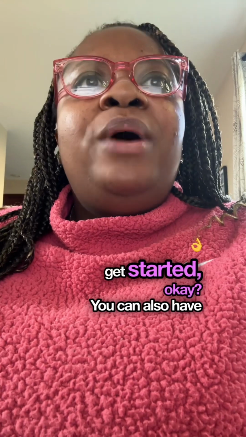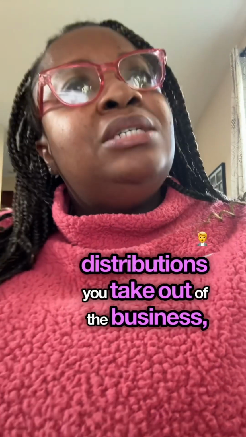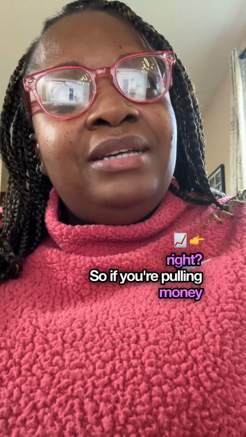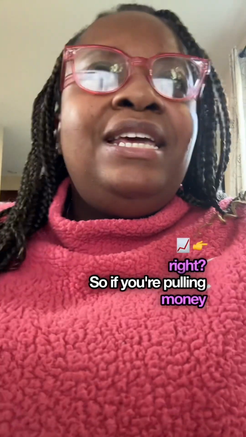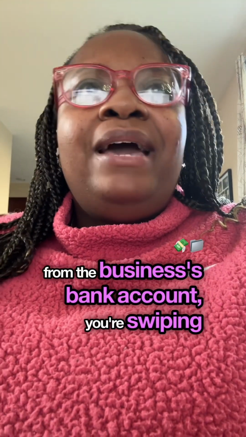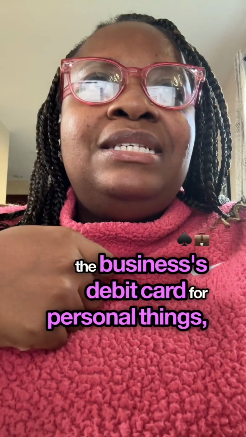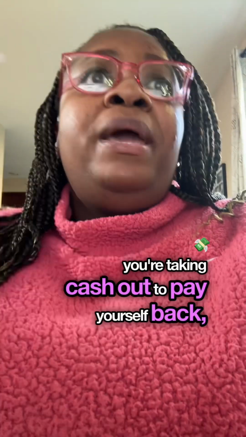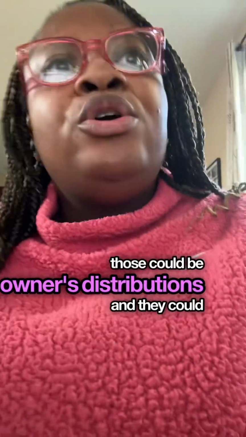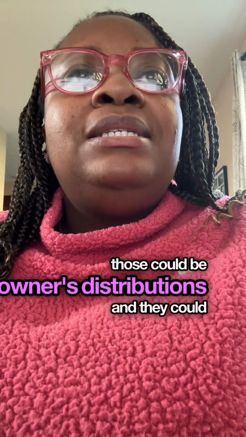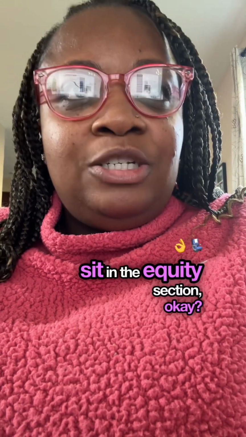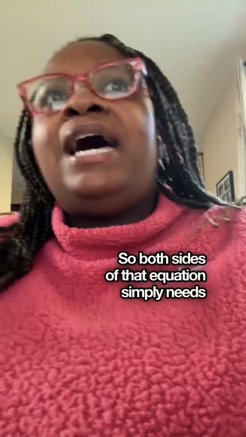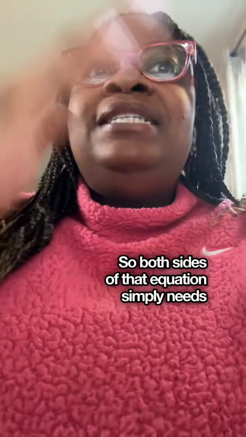Okay. You can also have distributions you take out of the business, right? So if you're pulling money from the business's bank account, you're swiping the business's debit card for personal things, you're taking cash out to pay yourself back. Those could be owner's distributions, and they could sit in the equity section. Okay. So both sides of that equation simply need to balance.